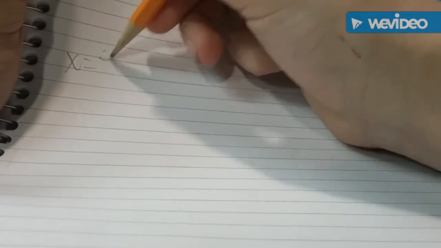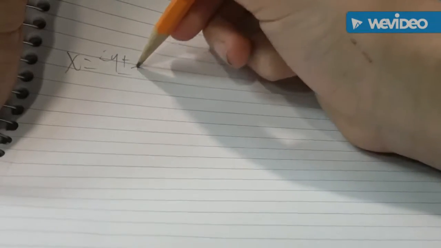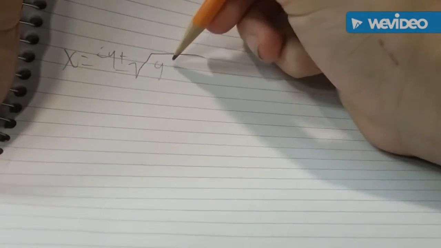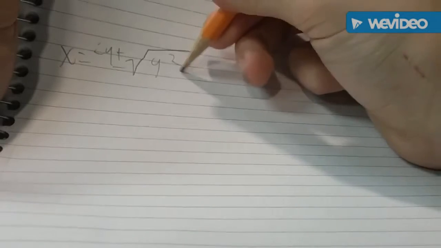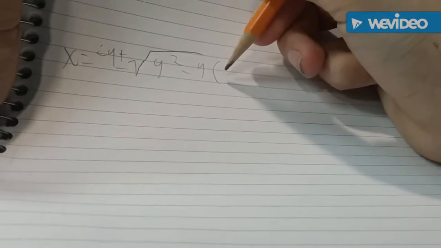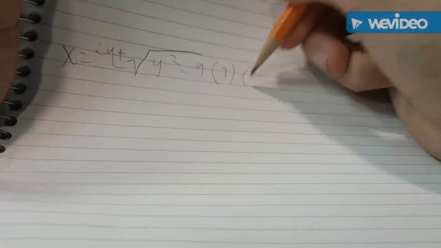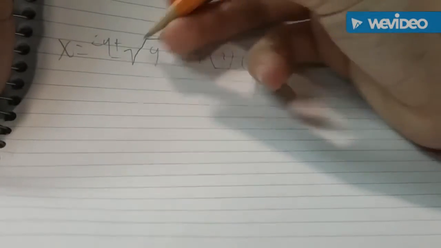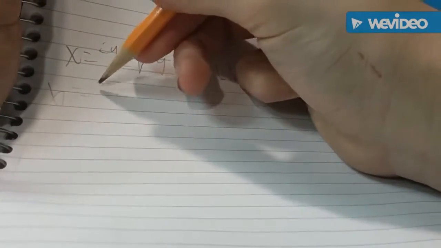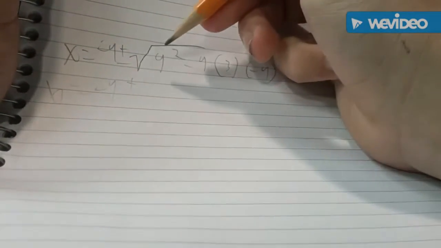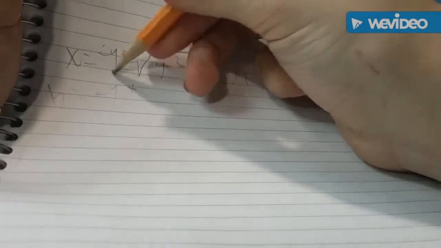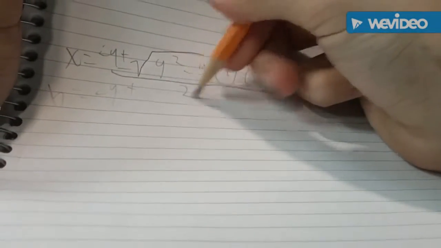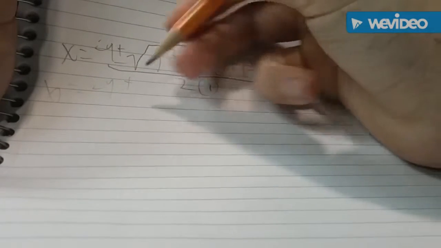All right, I'll be the first one to go to teach quadratic formula. So first we got to put it together. We'll do x equals negative 4 plus or minus the square root of 4 squared minus 4 times 3 times negative 4. X equals negative 4 plus, I almost forgot to do 2 times 3. That would have been bad.